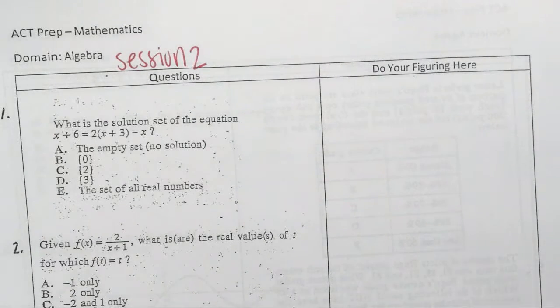So on this one, what were the three methods he talked about? Math skills, back solve, plug in. Okay, which method did y'all use on this one? Plugged in numbers? I did math skills. Okay, those are the two options. Now let's talk about which one's quickest.